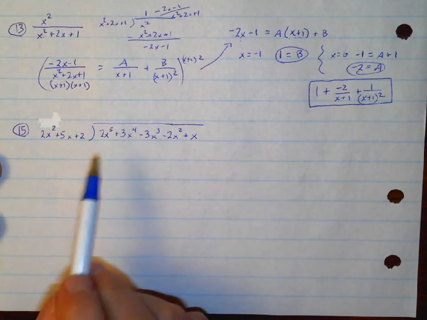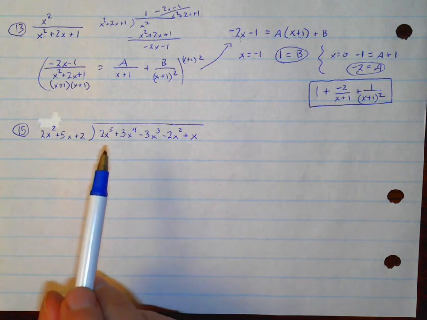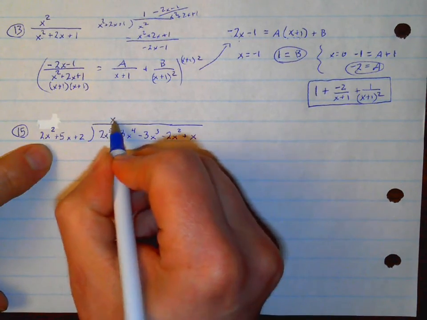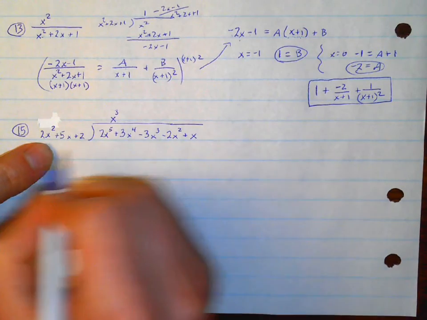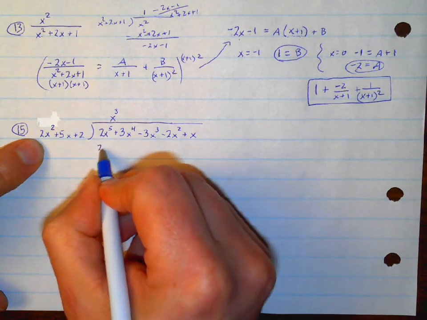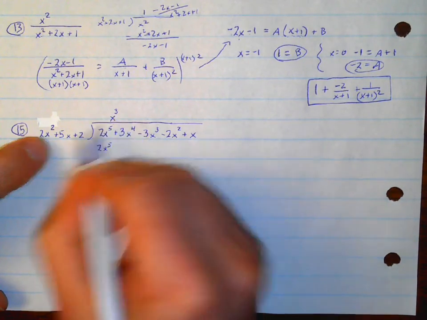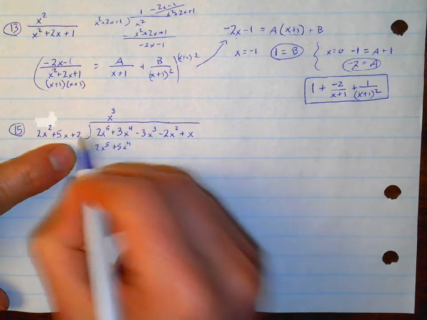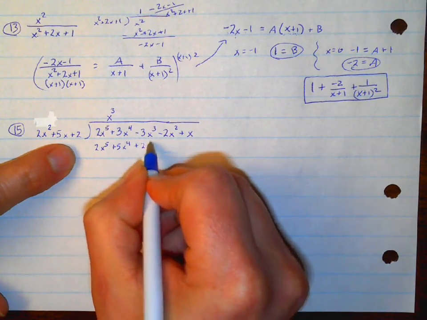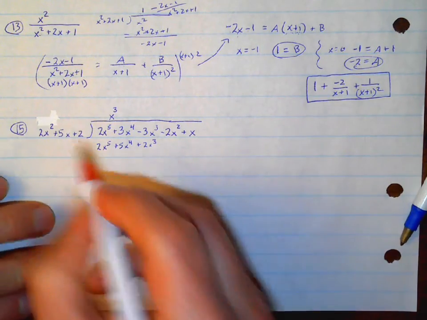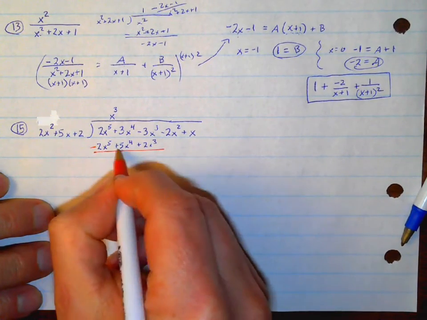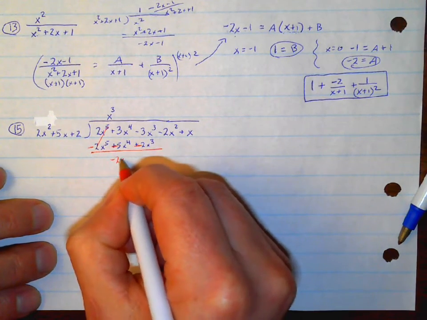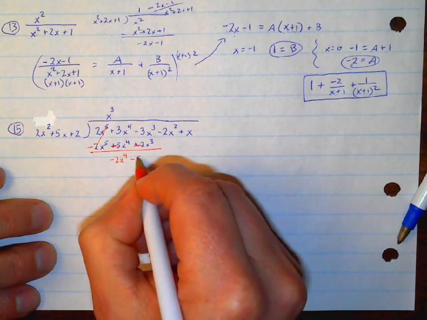15, we noticed that it was higher on the top than the bottom, right? So we have to divide first. So this would be x to the third. Okay, so x to the third times that is 2x to the fifth plus 5x to the fourth plus 2x to the third. Okay, and we draw the line and change the signs. So it'd be -2x to the fourth minus 5x to the third.